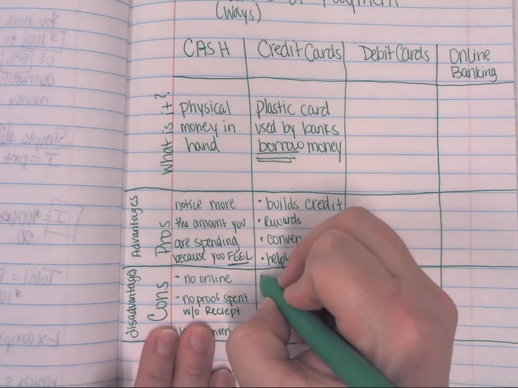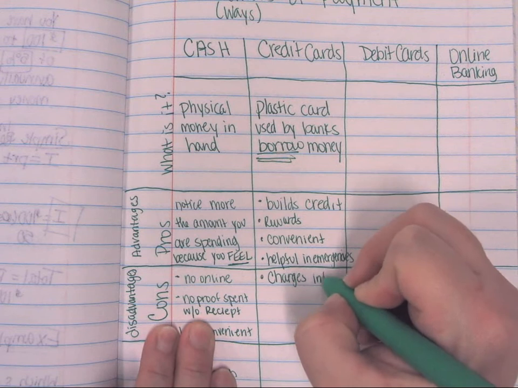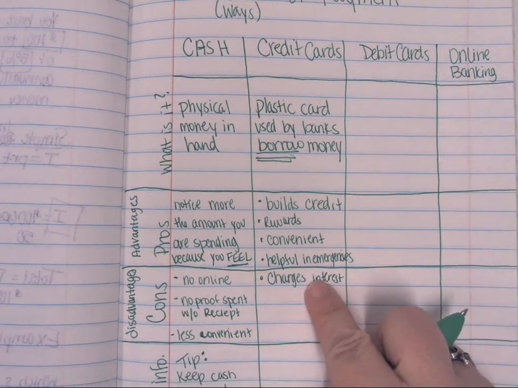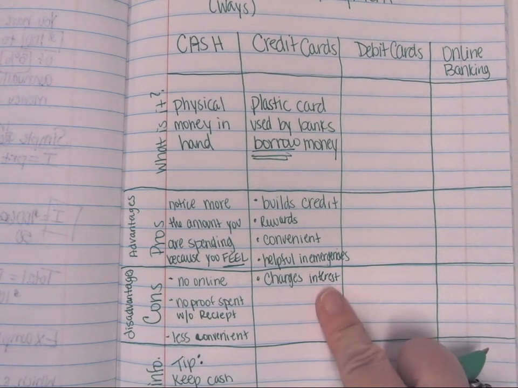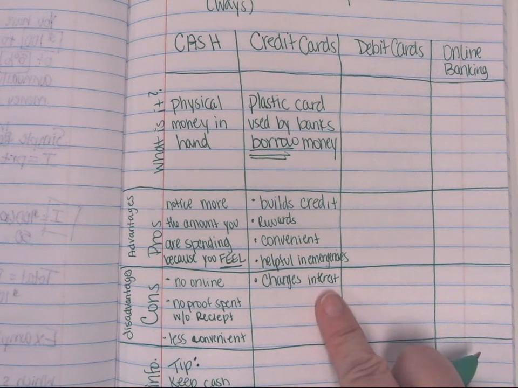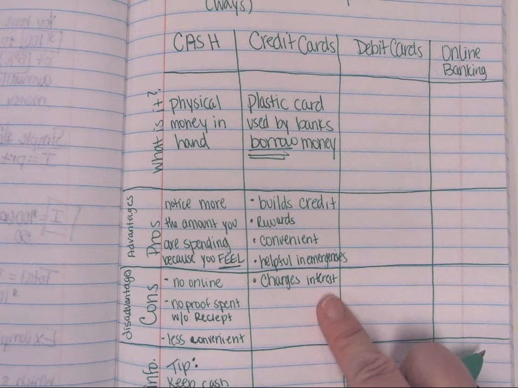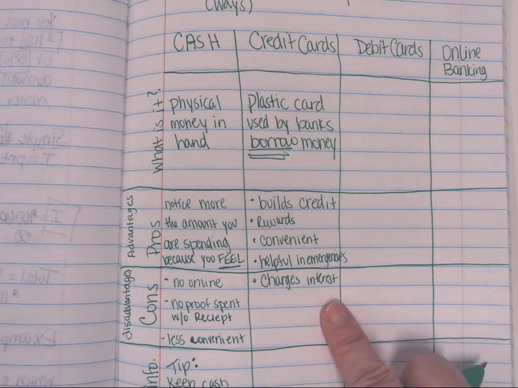Okay, differences. There are disadvantages. It charges you interest. What that means is that you're going to pay back more than you borrowed. Most interest rates right now are about 8%. For credit cards, it could be like 12 to 25%. So that means that whatever you spend, you're going to pay 25% more for that. Okay, that's what they charge for you to borrow their money.